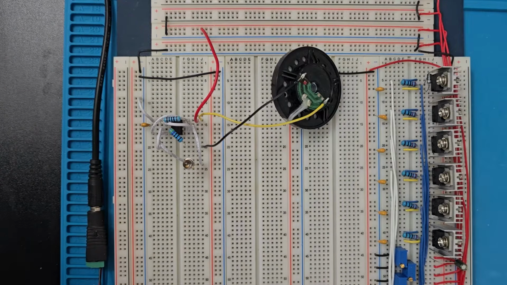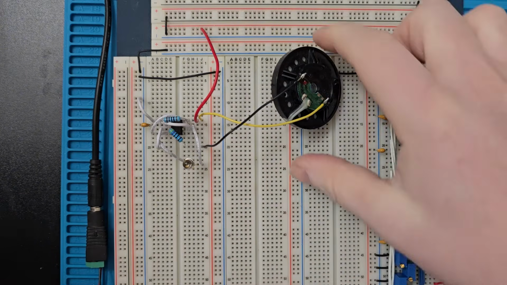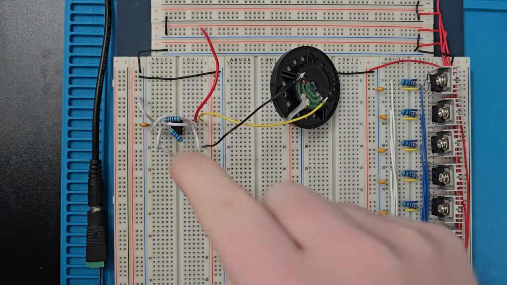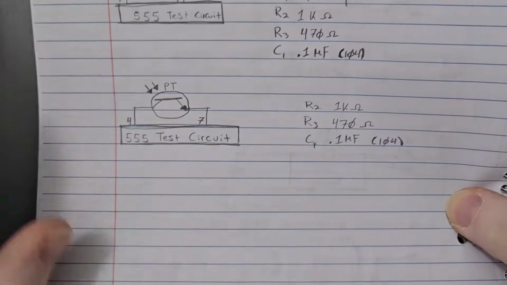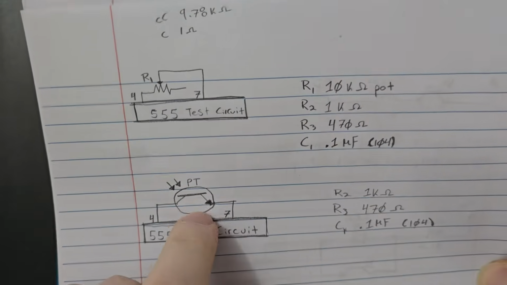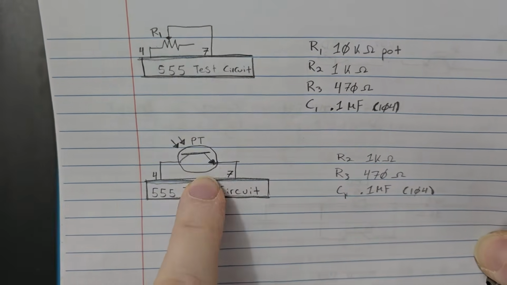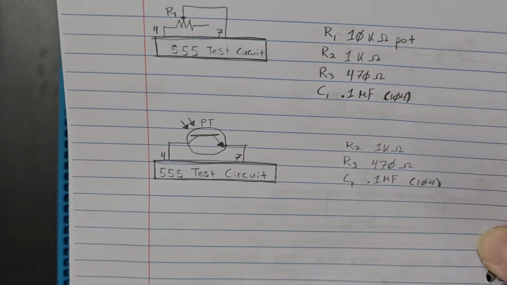Alright everybody, welcome back. In this video, we are going to be continuing our series with making sounds and changing the pitch of a tone using the 555 IC. So continuing the series, in this video we are going to be using a phototransistor. In the last video we used a potentiometer and got some cool effects with that. And now we're going to be using light to change our sound.